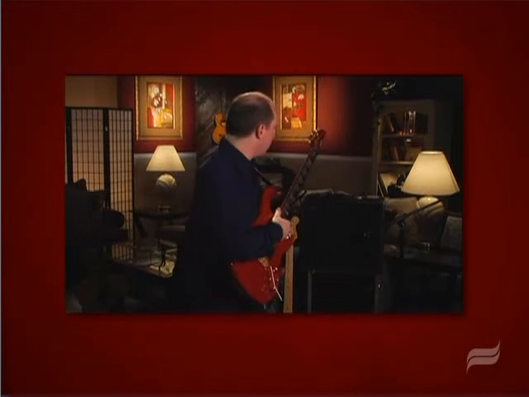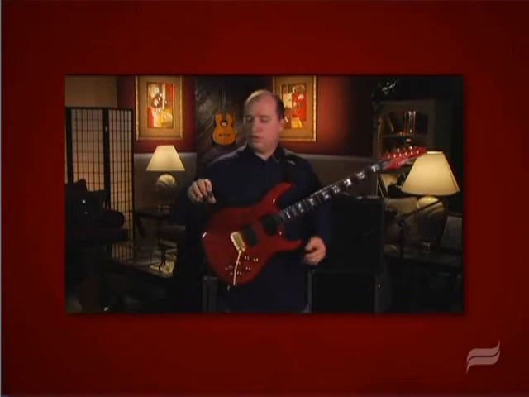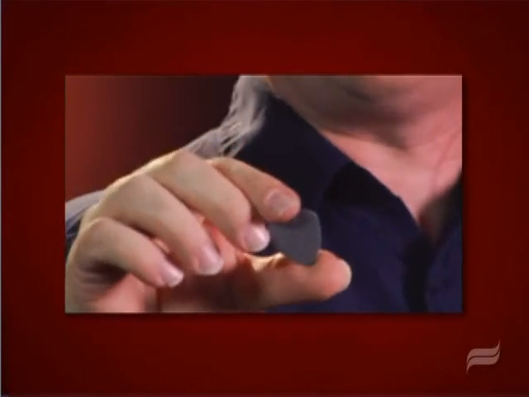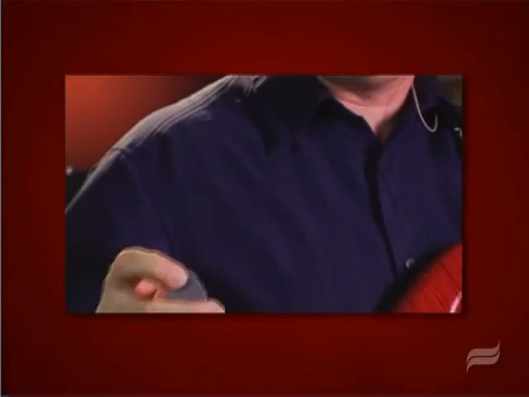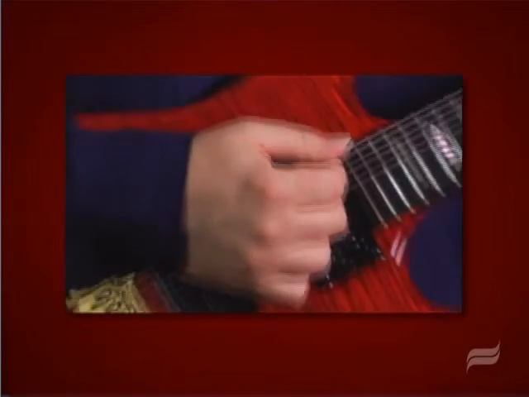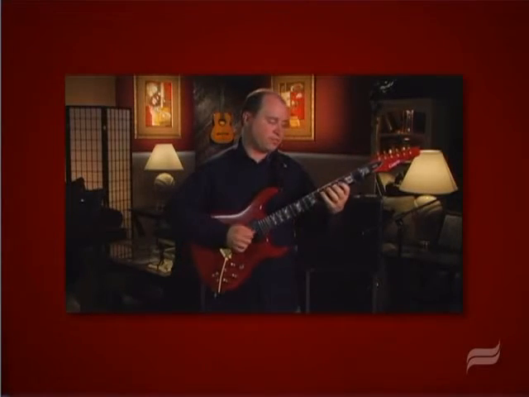Before I leave you, let me talk you through some of the other aspects of gear. Here's some different picks. For general use, I use a Jim Dunlop, I believe this is a 73. And that's good. It has a little bit of flexibility in it, so I can use that for just average playing. I can strum with it, and I can do single notes.